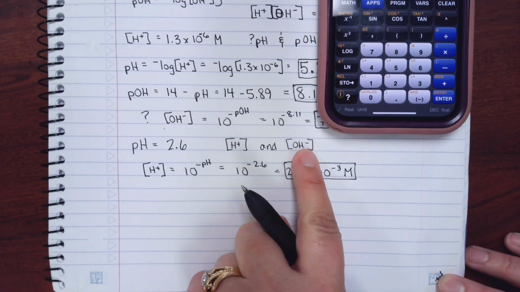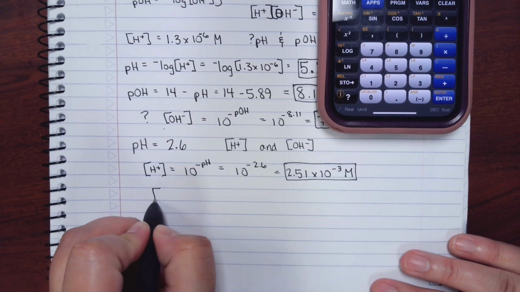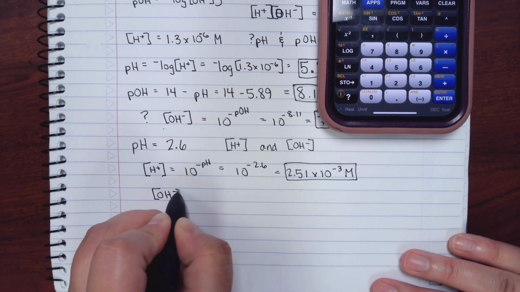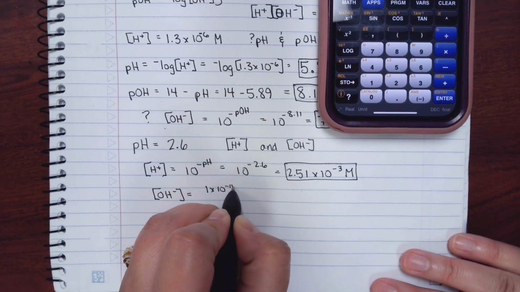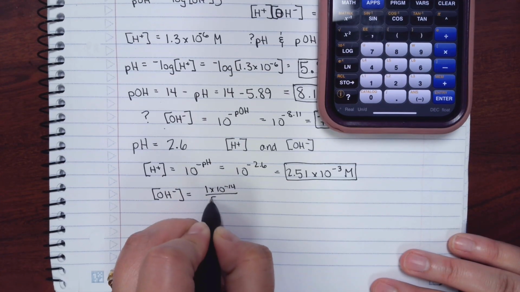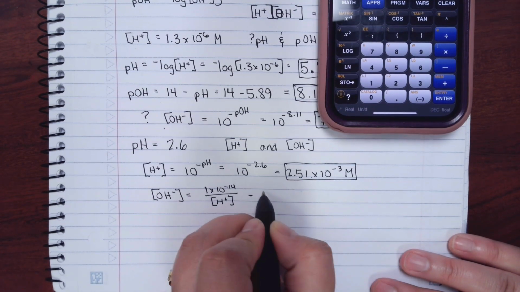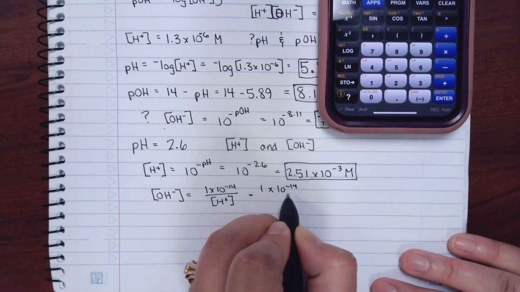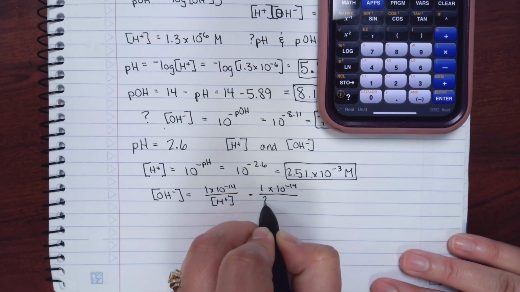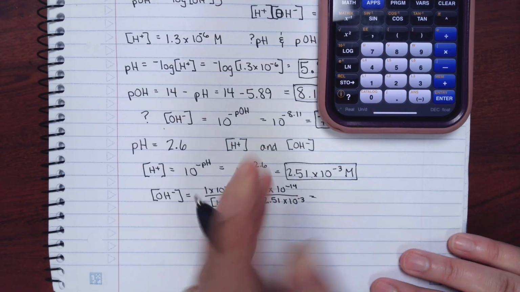Now I want to find from that my concentration of OH. Well, we know that the concentration of OH is going to be equal to 1 times 10 to the minus 14th divided by the concentration of our H, which we just solved for here. So we're going to do 1 times 10 to the minus 14th divided by 2.51 times 10 to the minus 3rd.